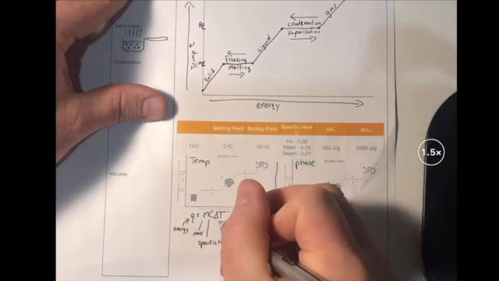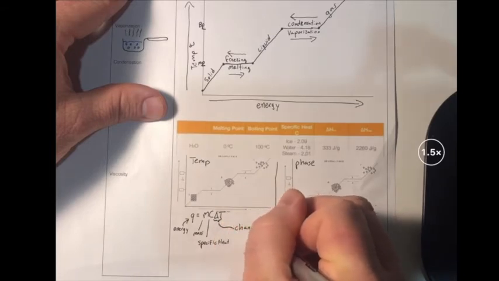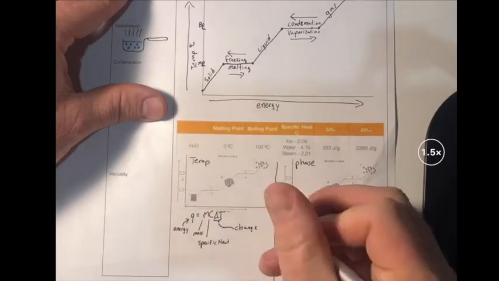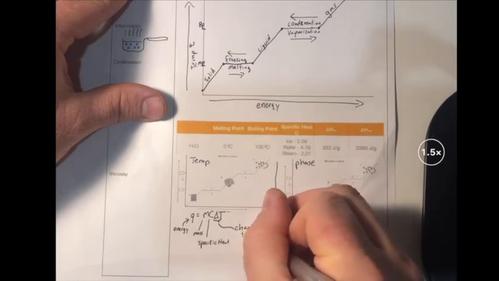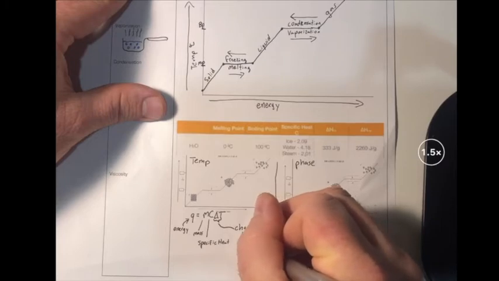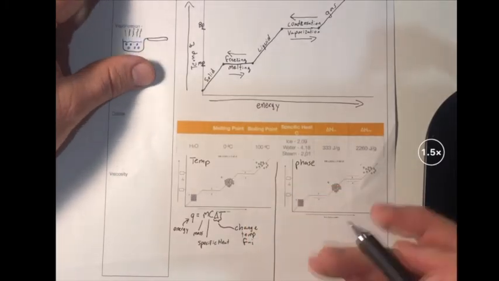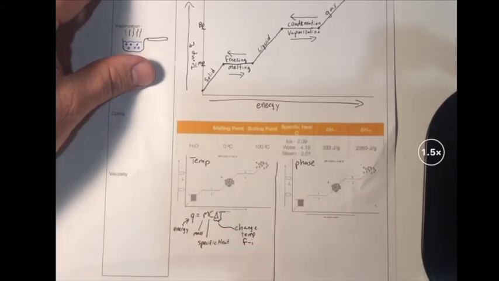And the next one is your ΔT. A delta means a change. So a change in temperature. And this is always your final minus your initial. All right, change in temperature. We'll do a couple of these walking through, not a problem.